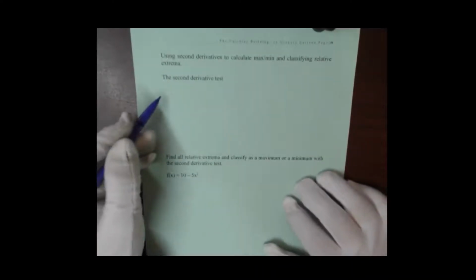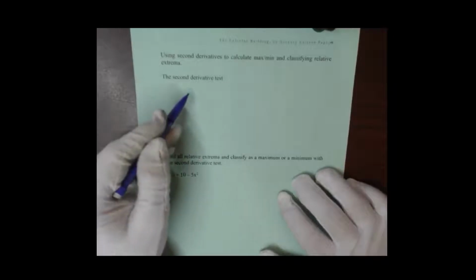Alright, in the previous section we learned the first derivative test. Now let's learn the second derivative test. And I think most people like the second derivative test more because it is a little easier than the first derivative test. In the first derivative test we had to check if it was falling and then increasing or increasing and then falling, and that takes a lot of work. The second derivative test is easier.